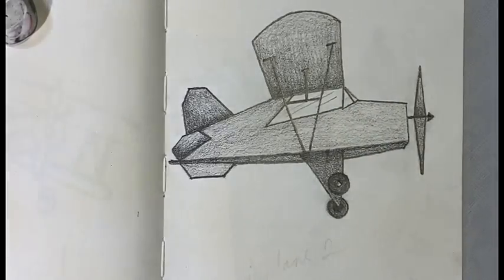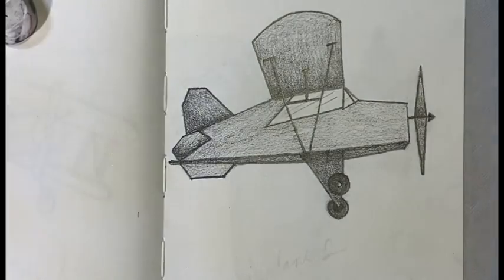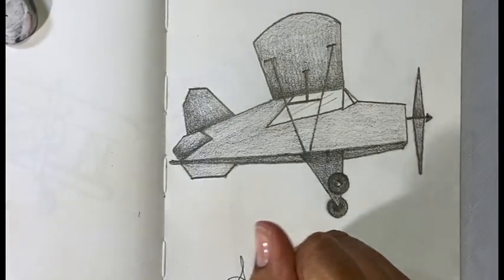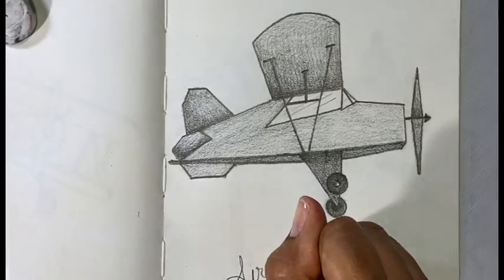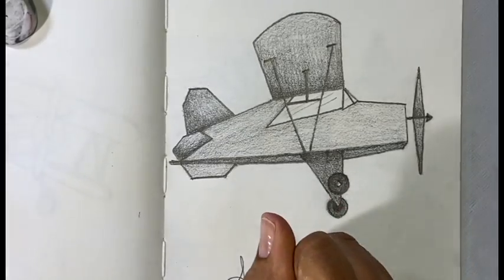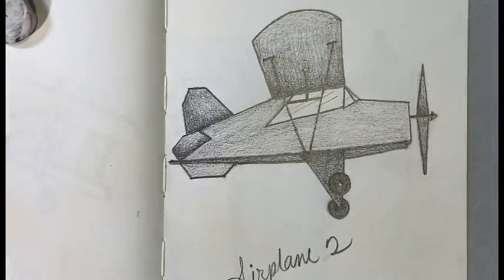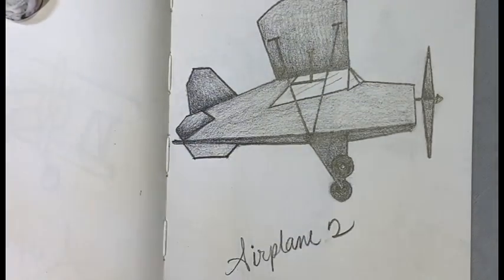Okay, and that is my airplane with shading. And I did call it Airplane 2. And this is the airplane that I saw at the airport on display.